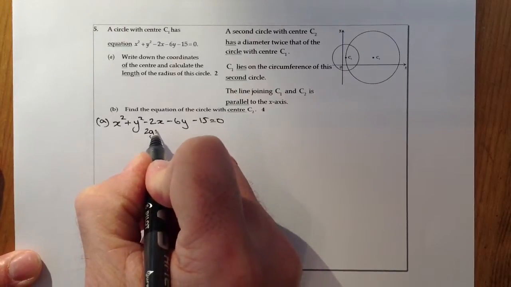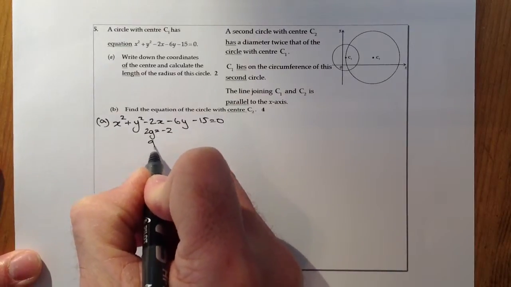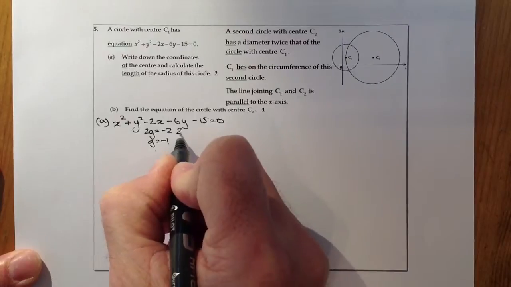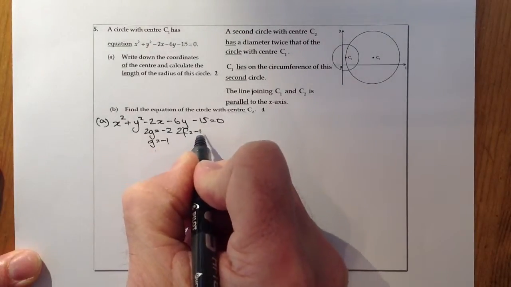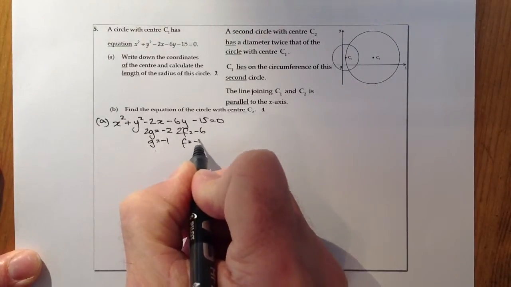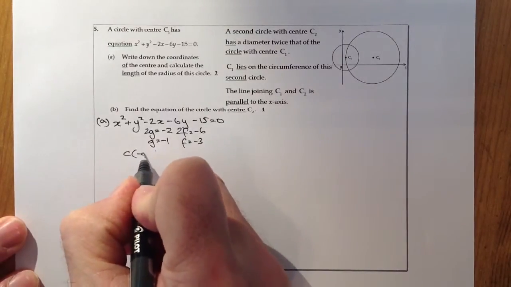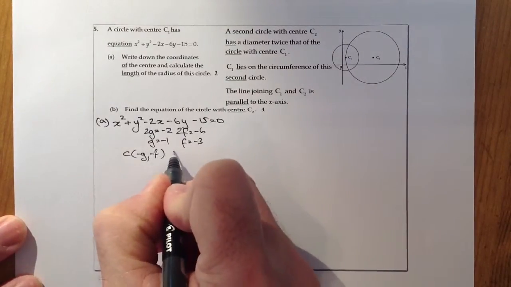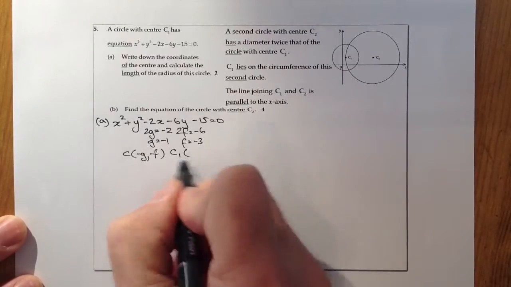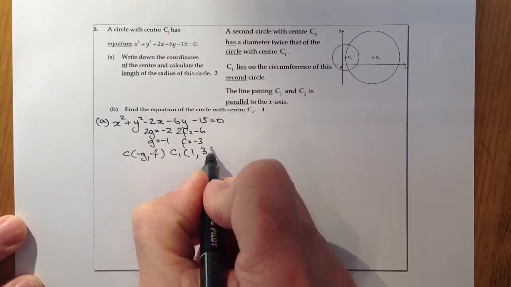So I know that 2g is going to be equal to minus 2, so g is equal to minus 1. 2f is equal to minus 6, so f is equal to minus 3 here. And I know that the centre is (minus g, minus f), so the centre of circle 1 is going to be (1, 3).